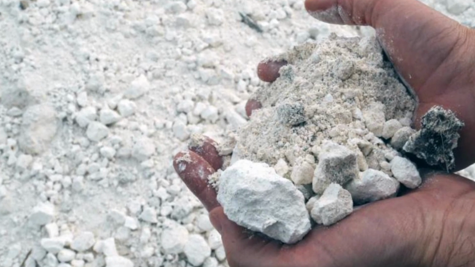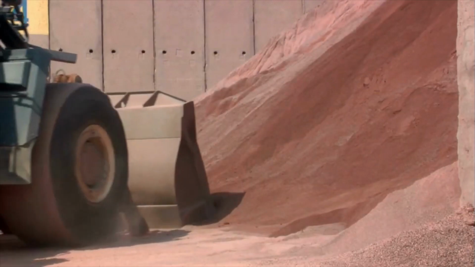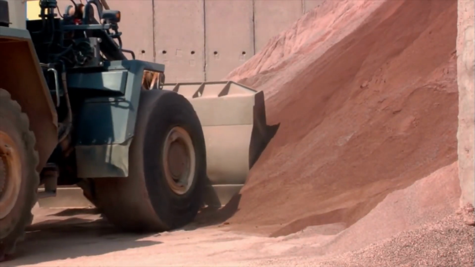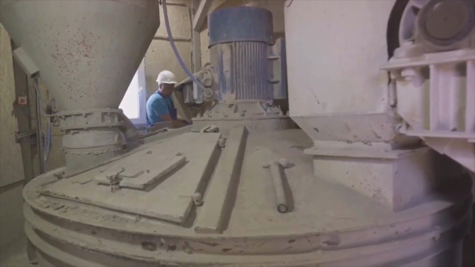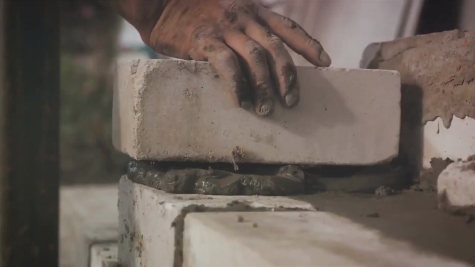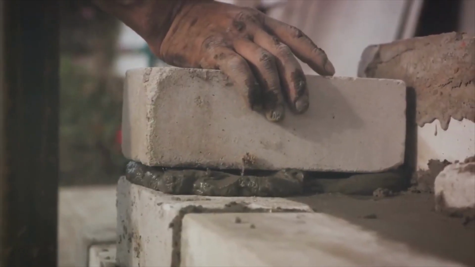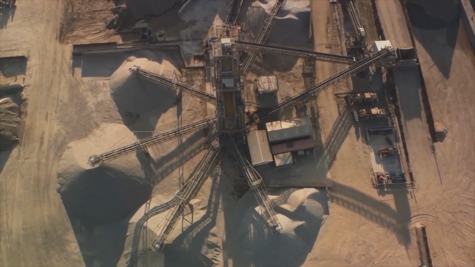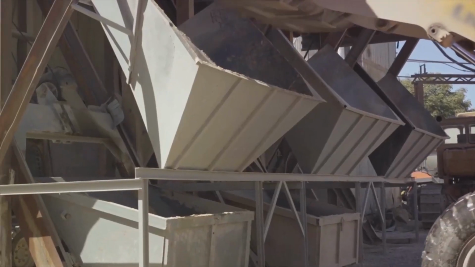During the grinding process, additives such as gypsum may be introduced. Gypsum is added to control the setting time of the cement and prevent it from setting too quickly. Other additives, such as grinding aids, may also be used to improve the efficiency of the grinding process and enhance the cement's properties. The ground raw meal exits the ball mill and is circulated to a separator.